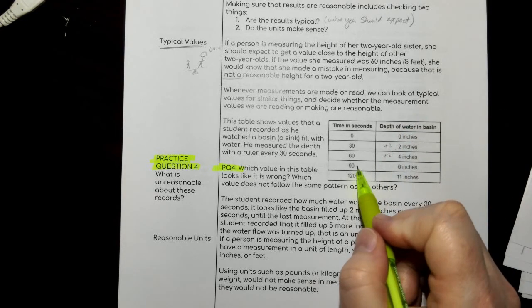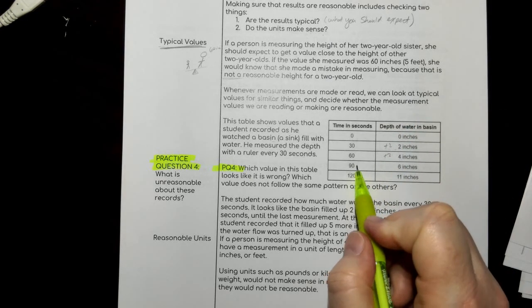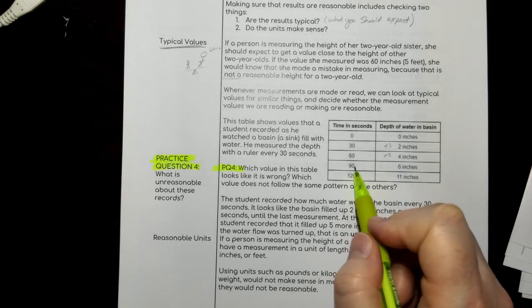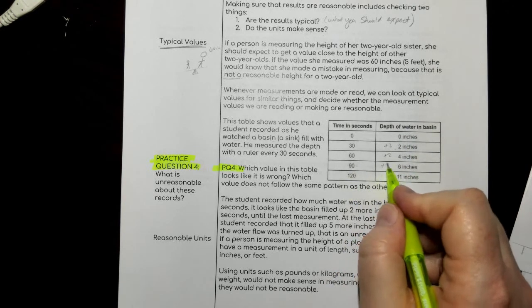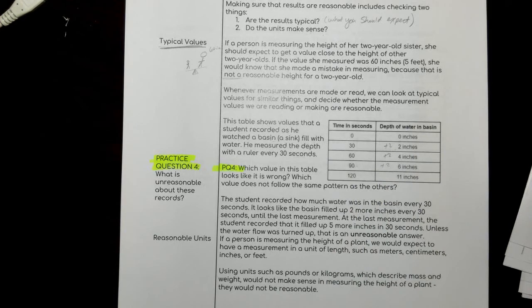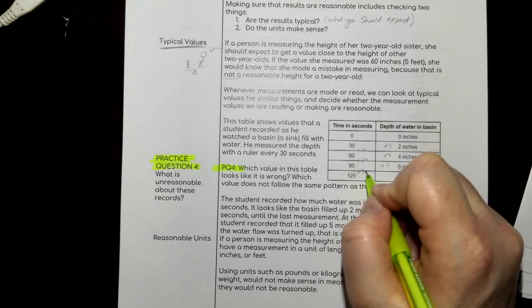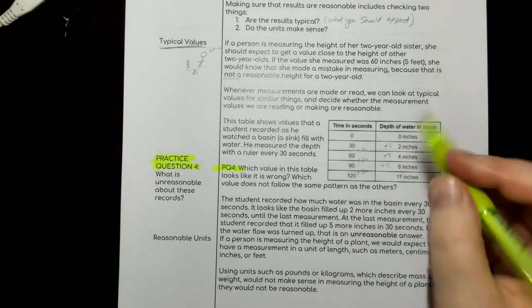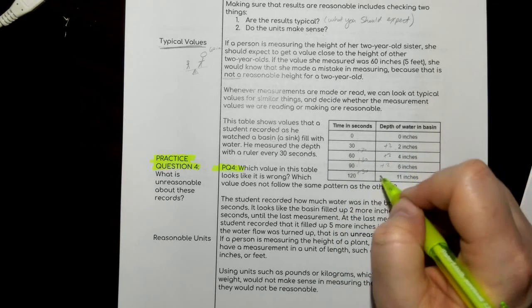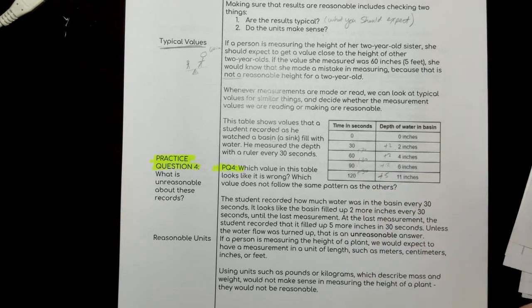Now, we haven't changed the speed of the water, so it's still pouring out at the same speed. At 90 seconds, we have 6 inches, so that's another plus 2. And this is going plus 30 seconds each time. 90 to 120 is 30 seconds. 6 inches to 11 inches, whoa, we just went plus 5. What happened there?